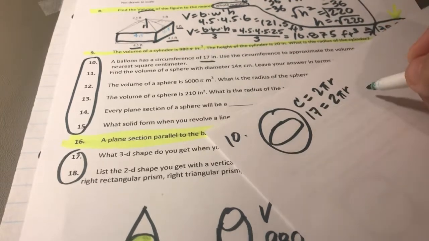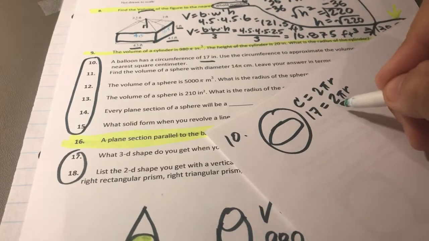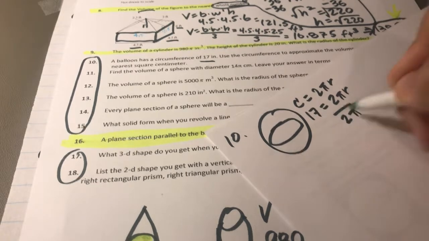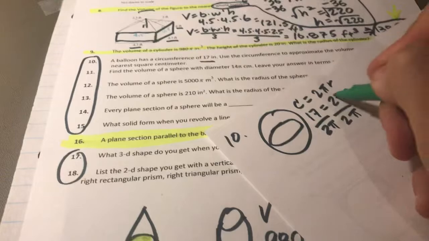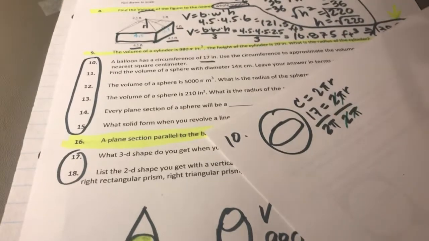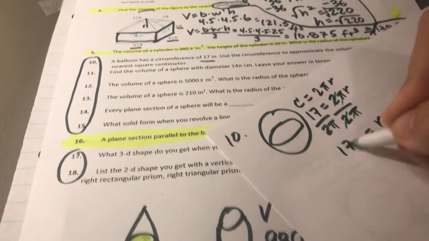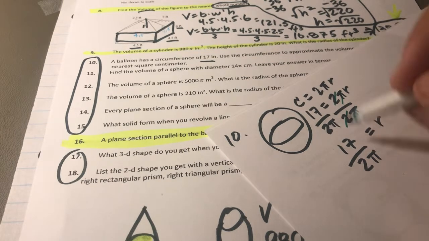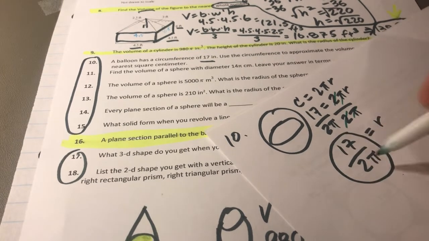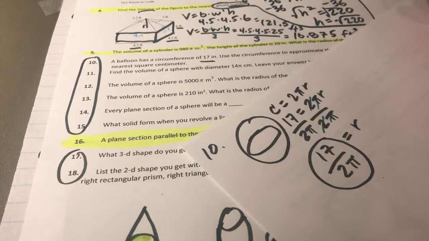So let's set this up. The 2 pi is keeping r from being by himself on one side. So I'm going to divide both sides by 2 pi. And this goes away. And so we get r is equal to 17 over 2 pi. Now they've asked me to approximate. So I'm actually going to keep this in exact form. I could turn it into a decimal, but then I'd have to try to hold it in my calculator. So I'm just going to leave it like this.